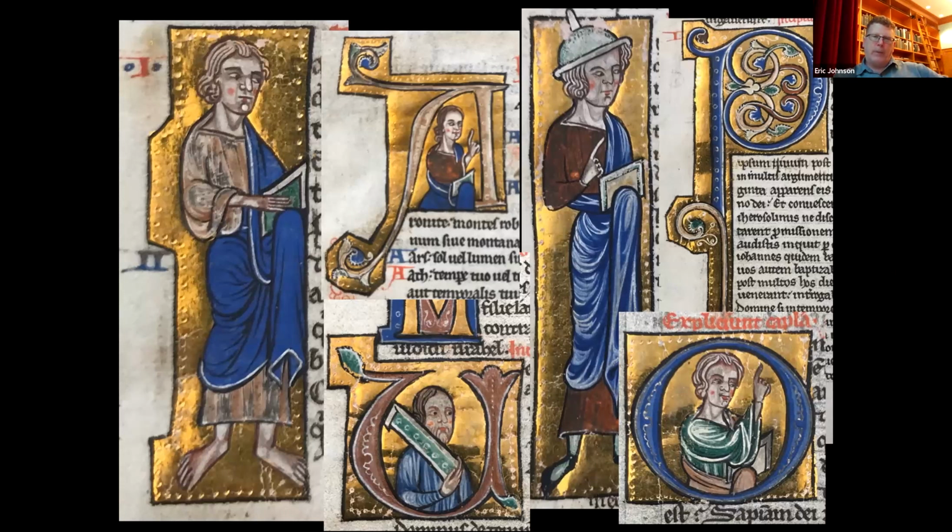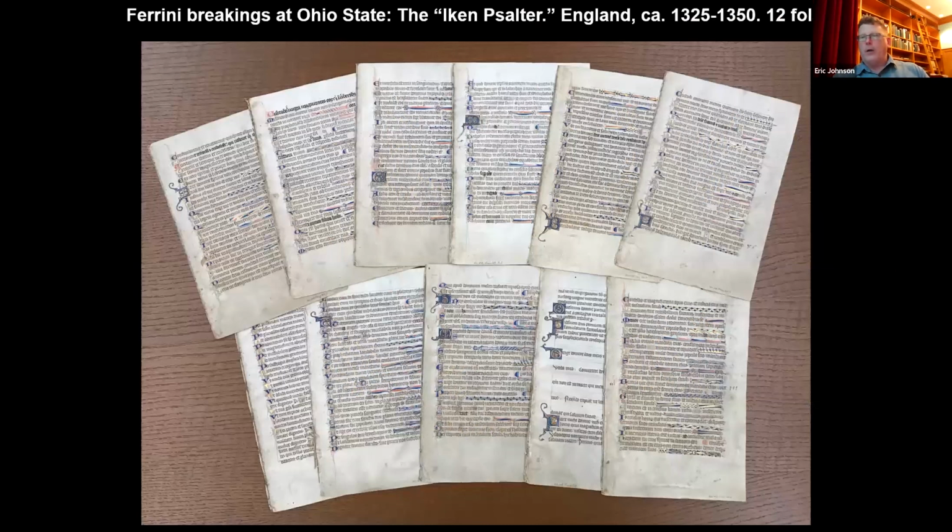So none of what I'm about to show you next is in the exhibit, but I just want to give you a sense of Ferrini's legacy to book breaking, but also Ferrini's legacy to Ohio State. These are all little packages of fragments that Ferrini broke with various business partners and leaves that were then donated almost immediately to Ohio State after their breaking in the 1980s.